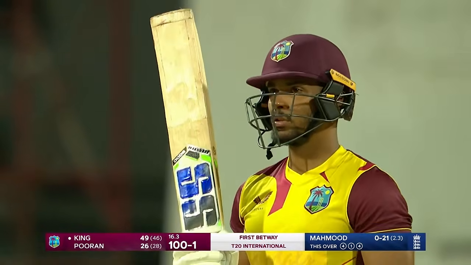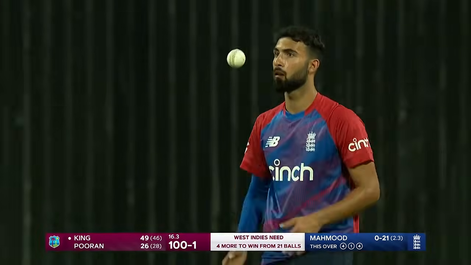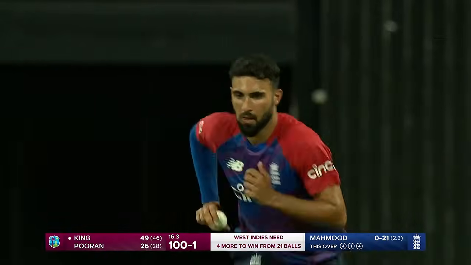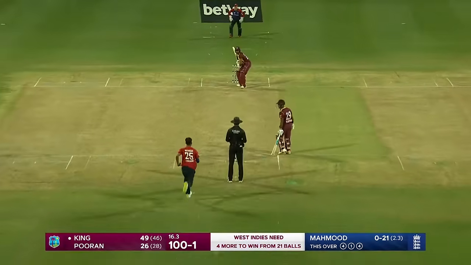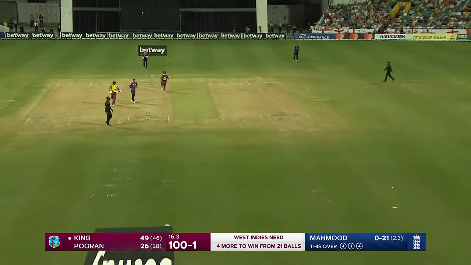Somebody else has had a good afternoon there. Out on the beach, on the stand. Not long left now in this game. Beautiful 4 there by Brandon King. That'll be 50 for Brandon King.